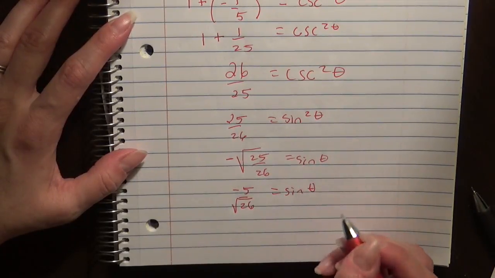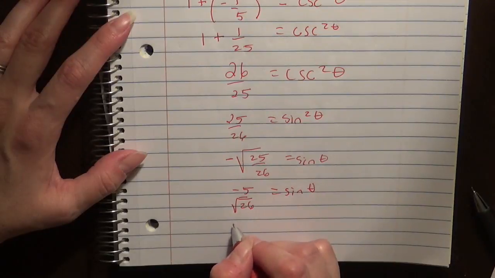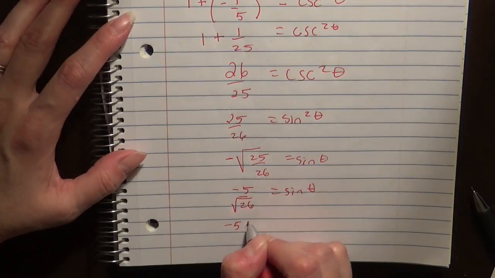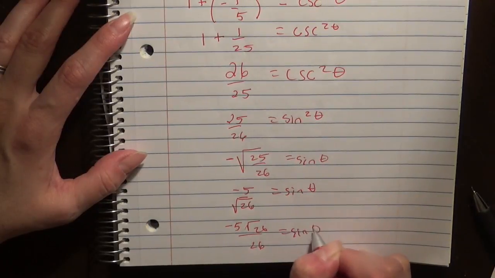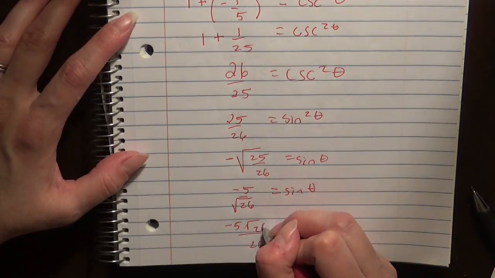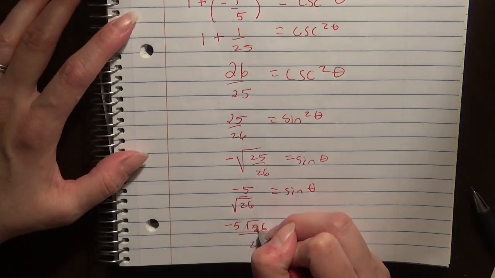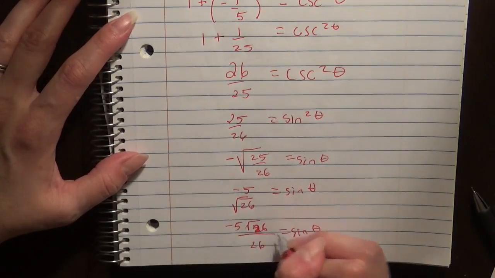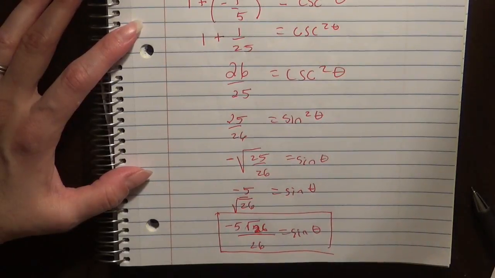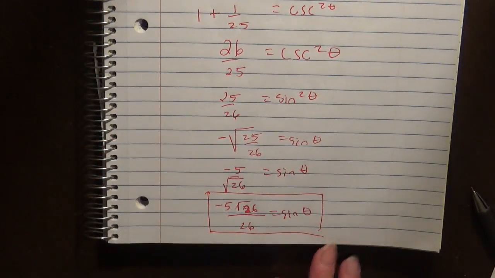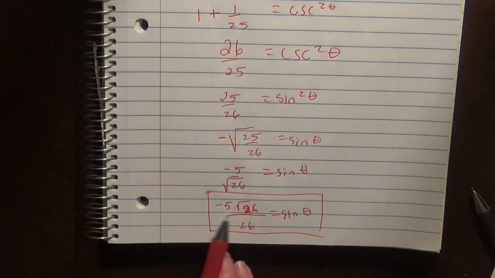And then I just need to rationalize the denominator. So it's going to give me negative 5 square root 26 over 26 for my answer. And that's it. You get the same answer if you did reference angles and All Students Take Calculus. We did All Students Take Calculus anyway, but you get the same answer if you did the reference angles. So that's negative 5 square root 26 all over 26.